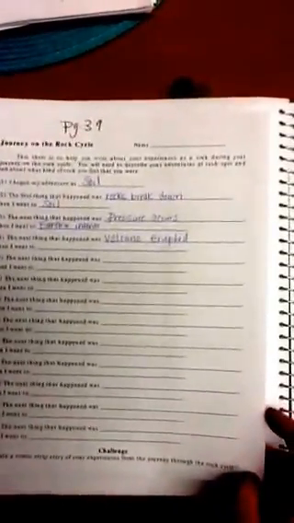On page 38 is your degree of permeability lab. On page 39, your journey on the rock cycle. Please make sure the back has your completed comic. On page 40 are the video notes for rivers and streams.